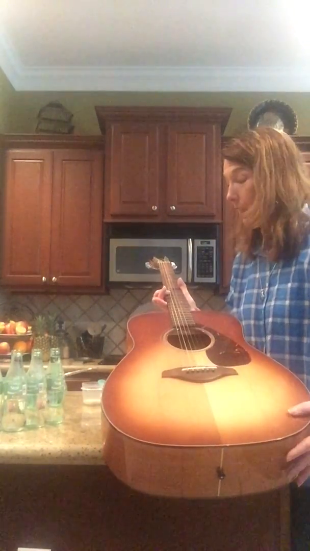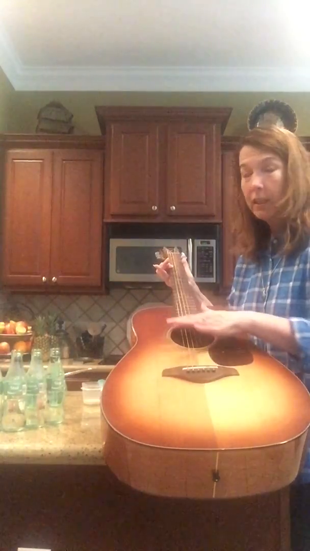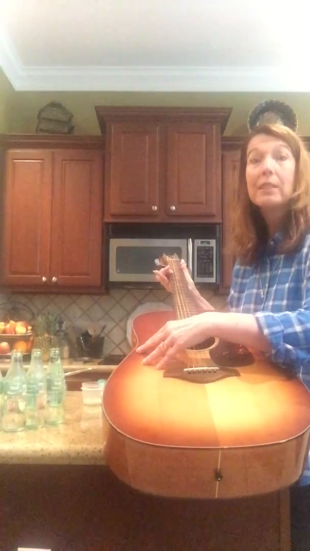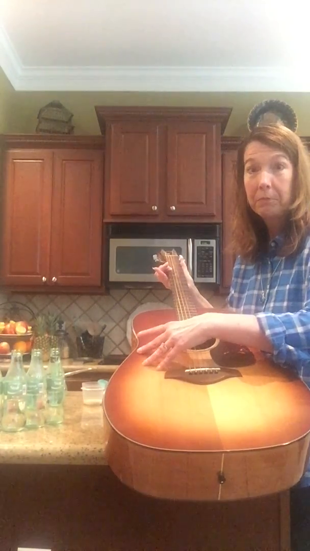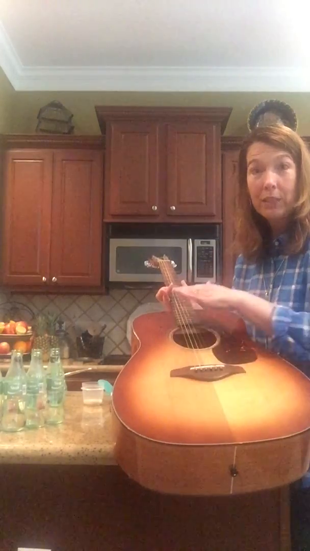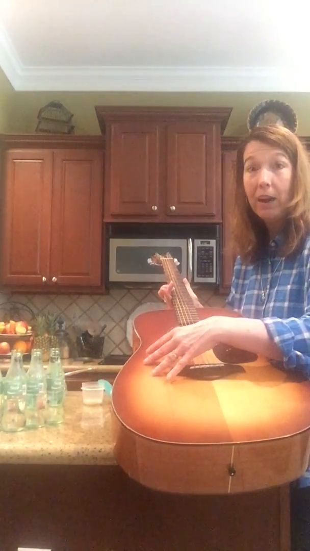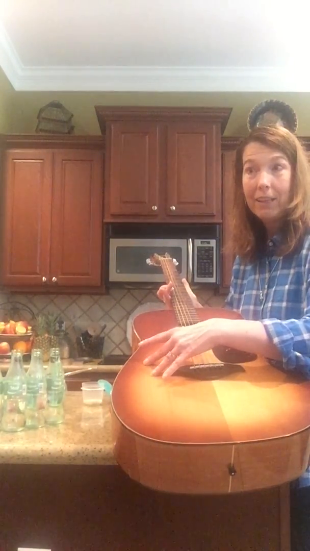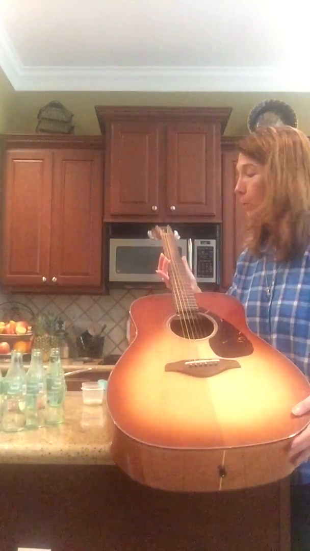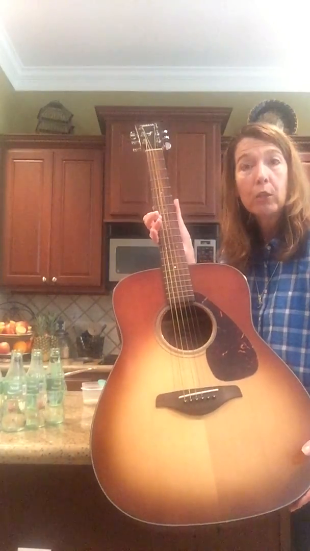So when the string is longer, I have a bigger wavelength and a lower frequency and a lower pitch. If I bring it down here, this is smaller and it's going to be a higher frequency and a higher pitch. Okay, so now I'm just going to stick my finger here in the middle, and I'm going to play a note.